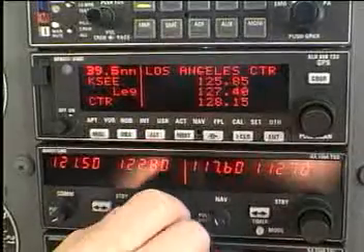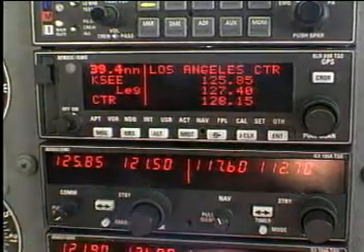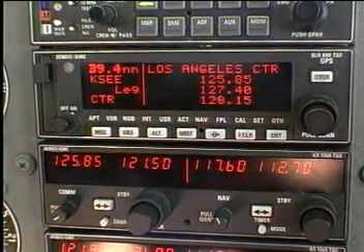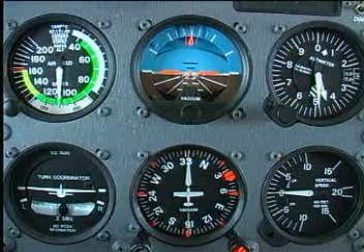Enter the first frequency in your communications radio and call them using the name shown on the screen. In this case, I'd call them Los Angeles Center. Explain your situation and do what the controller tells you to do. Keep your scan going, and remember that your first priority is always to fly the airplane.